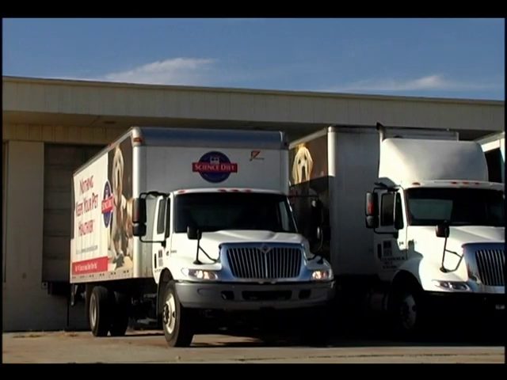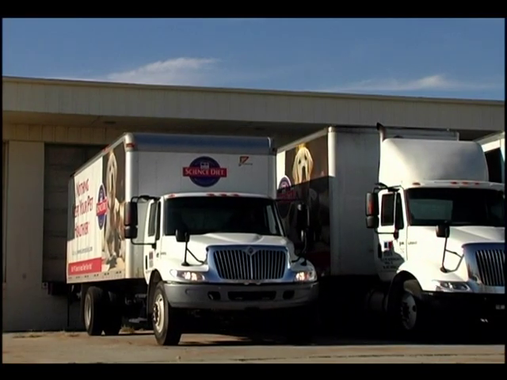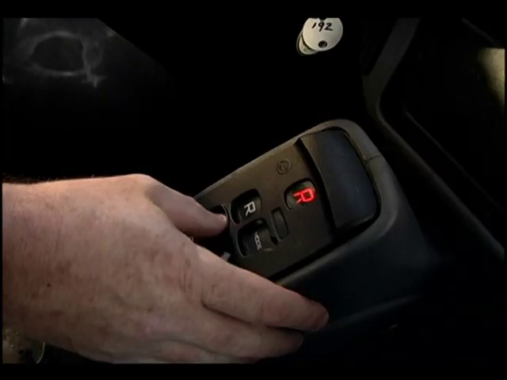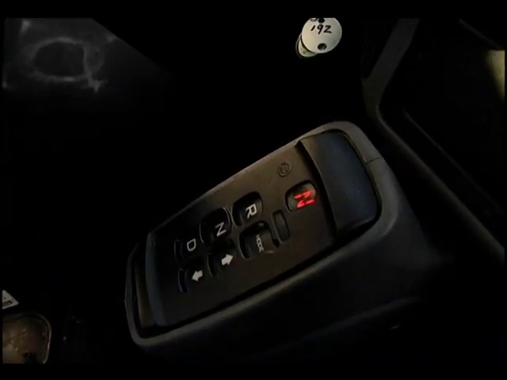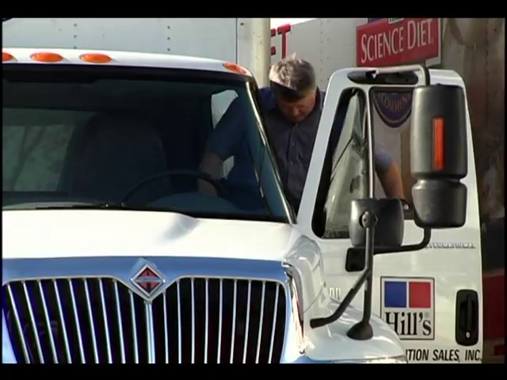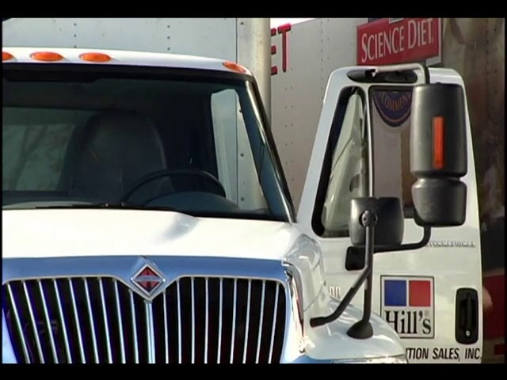Bring the vehicle to a complete stop. Apply the parking brake, then select neutral or park prior to shutting off the vehicle or if the engine will be idling for an extended period of time. When idling, the transmission and vehicle cooling systems are most efficient if the transmission is in neutral.